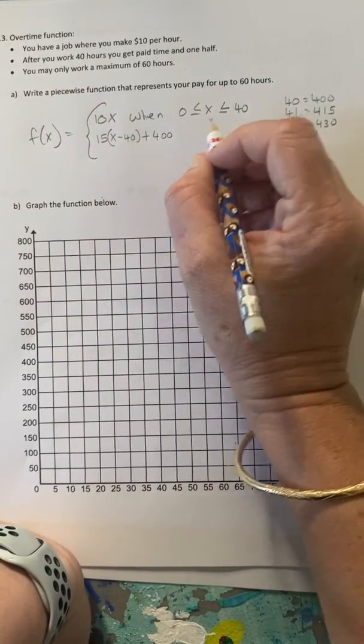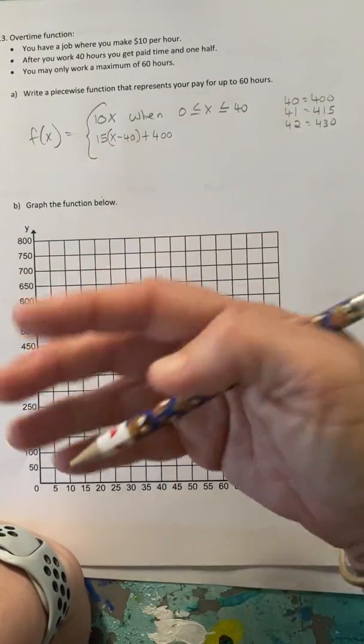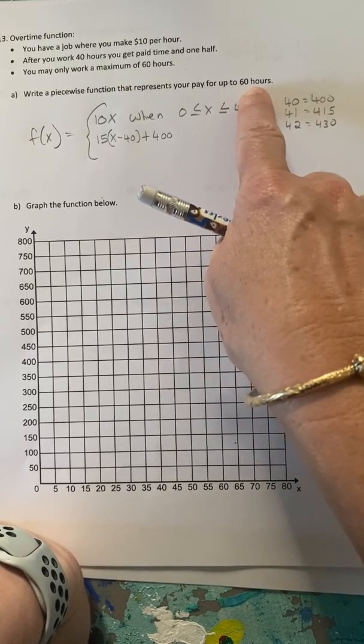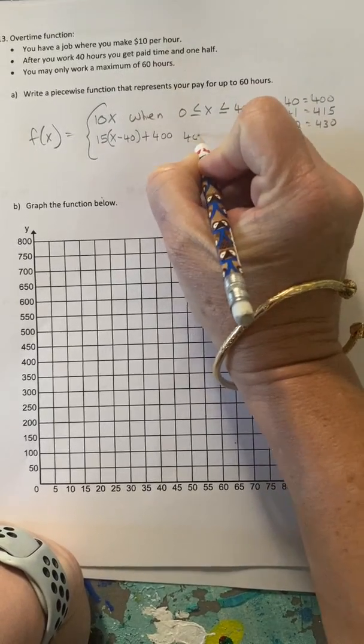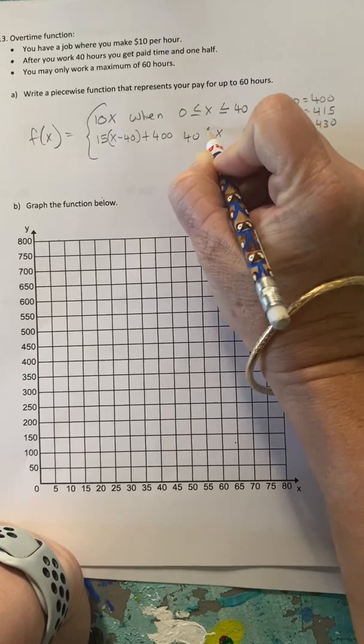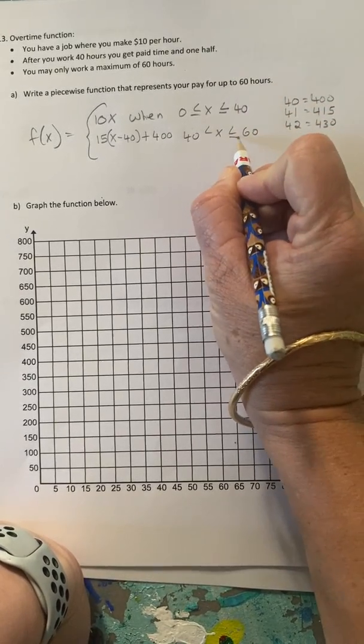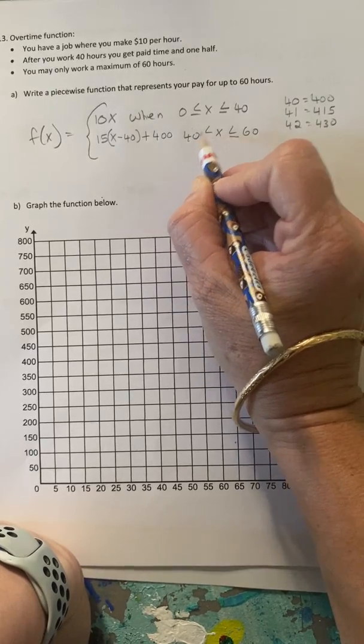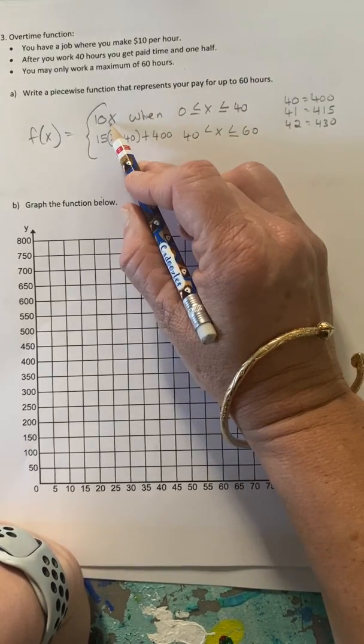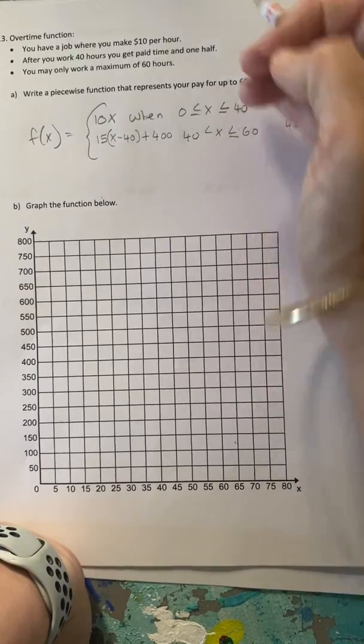Now, when can I use this? It's not just endless time because it said the most I can work is 60 hours. So I know it's between 40 and 60, and now let's figure out what I do with these signs. I can work up to 60 hours, so I'm going to underline that. Well, if I work exactly 40 hours, then I'm still only getting paid $10 an hour. Okay? So that looks like our equation.